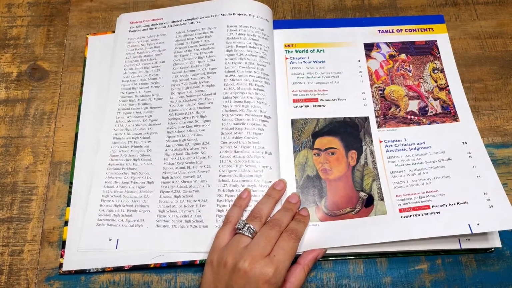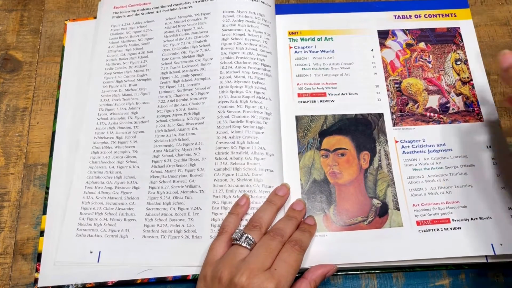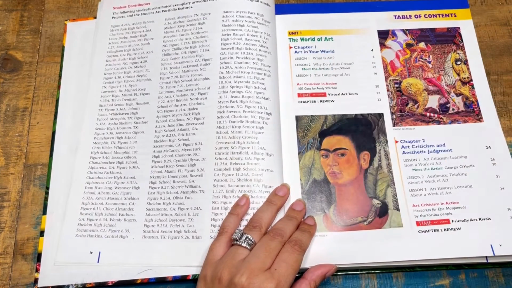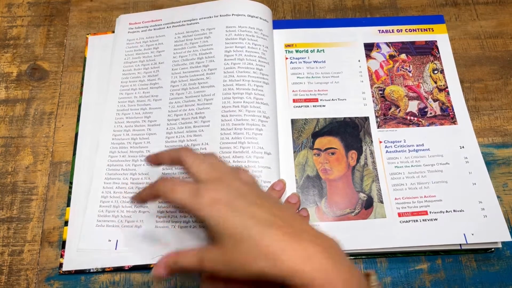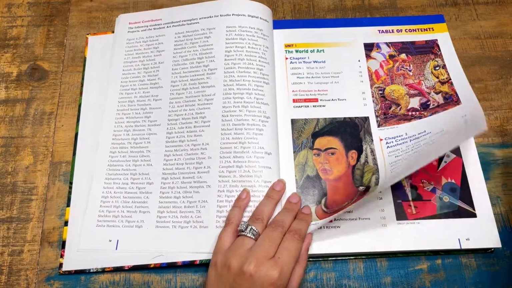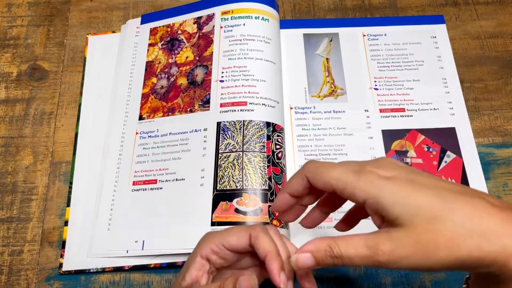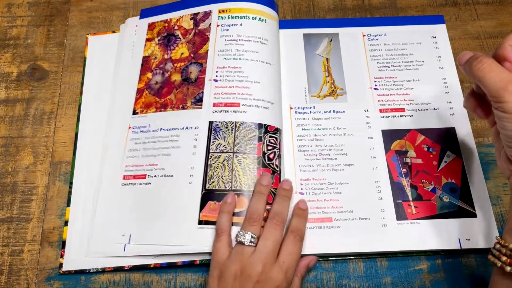You're going to have these divided by units. The first unit is the world of art. You're going to have art in your world, and it's going to have that similar format of what you were used to in the middle school series. Chapter 2, art criticism and aesthetic judgment. So it's really going to have that higher level of thinking with a high schooler, and kind of pushing them a little bit more.